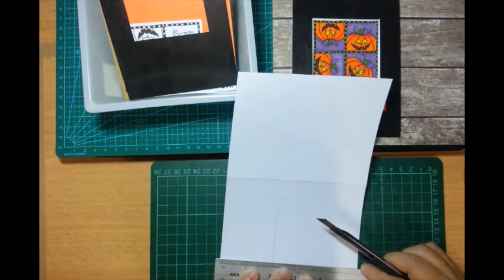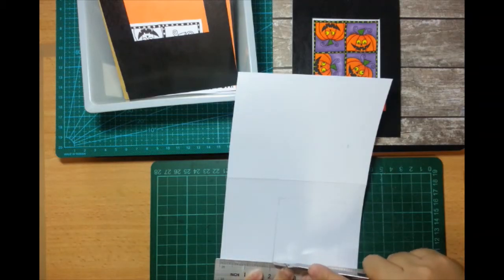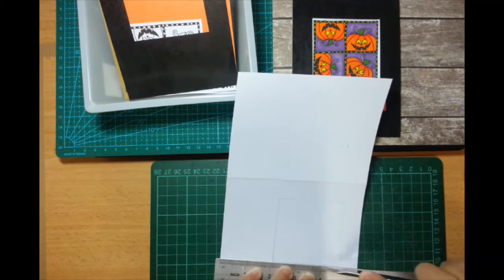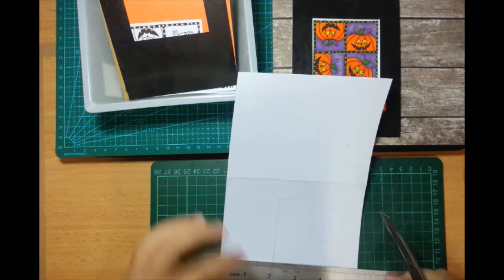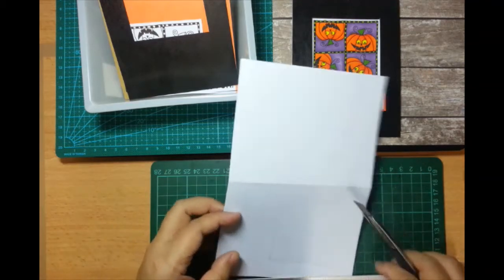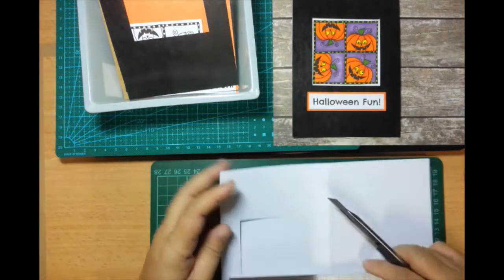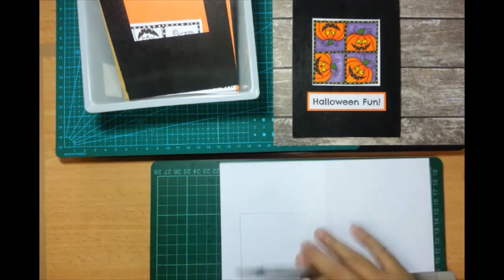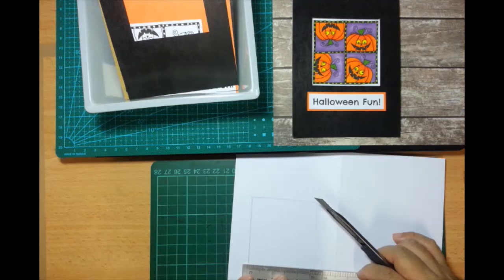Kasi tinatamad maghanap ng ruler na clear. So, itong hirap sa metal na ruler, although it's more practical kasi if you're using a box cutter, hindi masisira yung plastic na ruler. Pero yun nga, ang downside niyan, hindi mo makita yung ilalim.